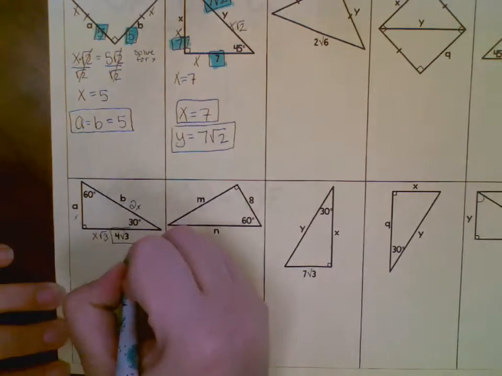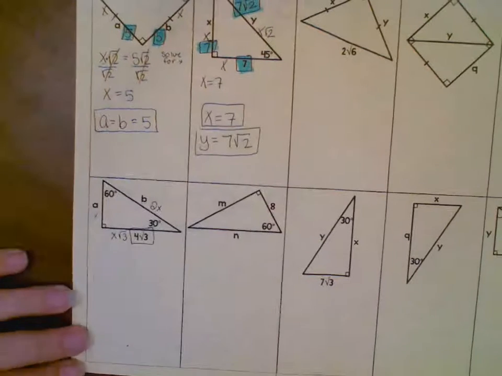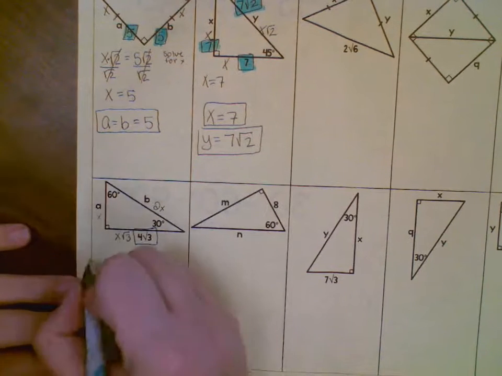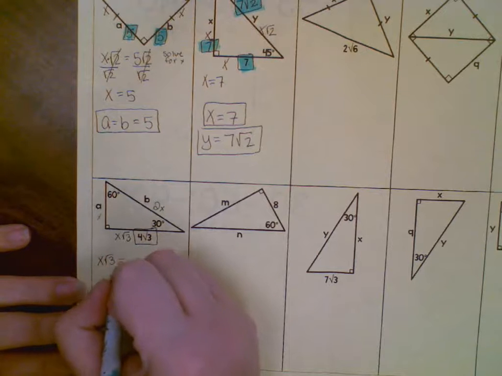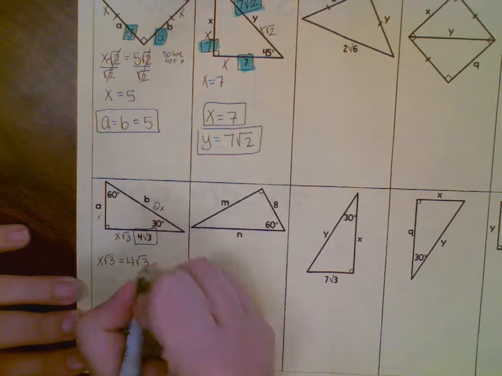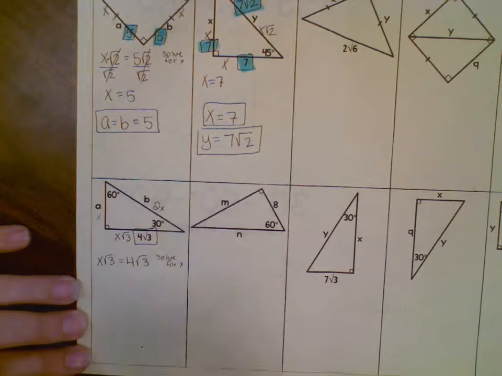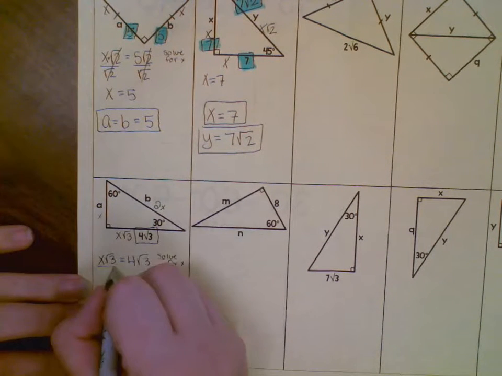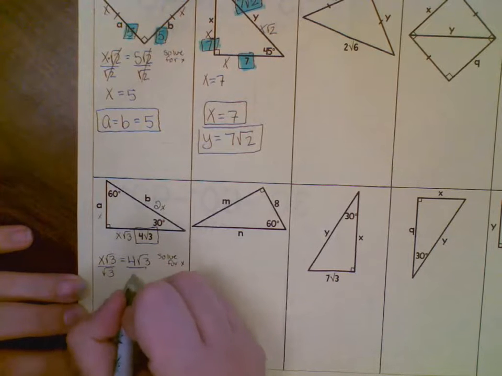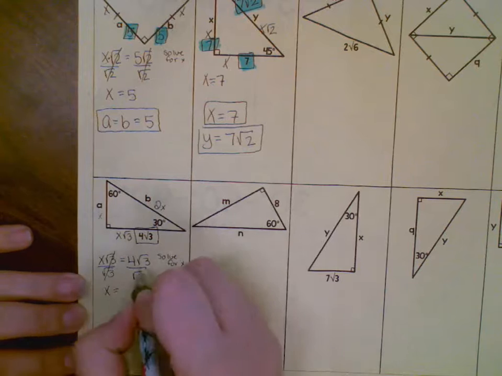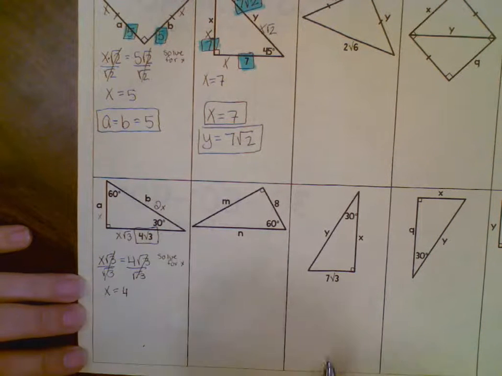So we were given the side across from 60. So we make it equal the formula that's on that side. So x root 3 is equal to 4 root 3. And we're going to solve for x. How do we solve for x? Good. We divide by the square root of 3. So we end up that x is equal to 4.